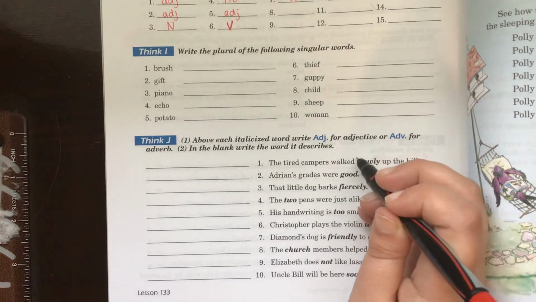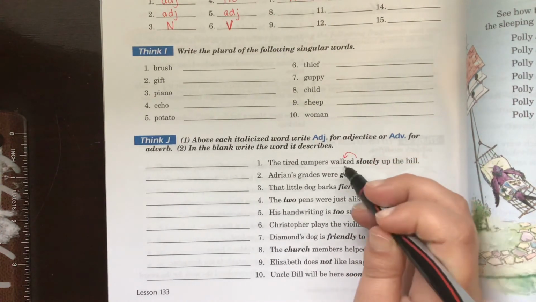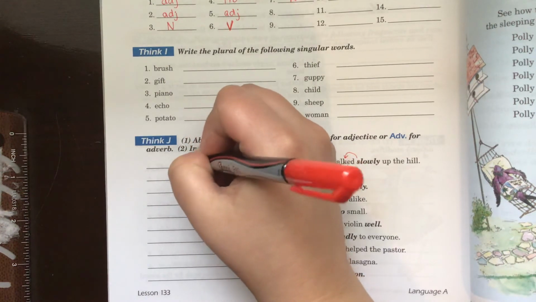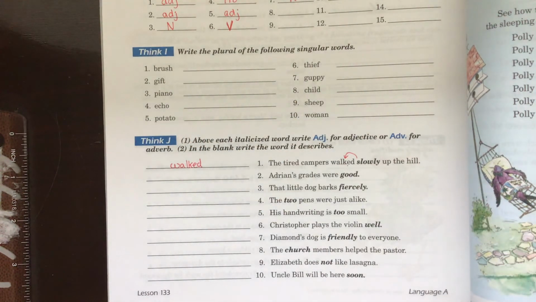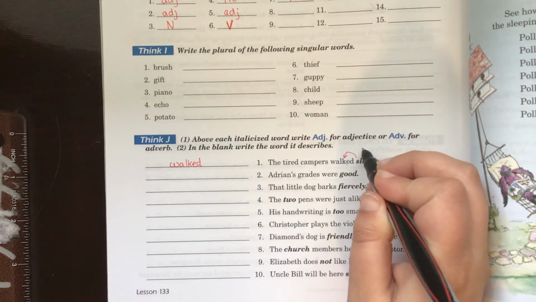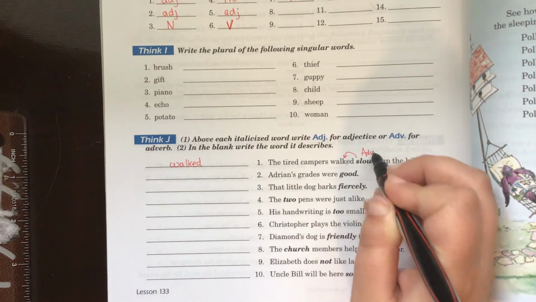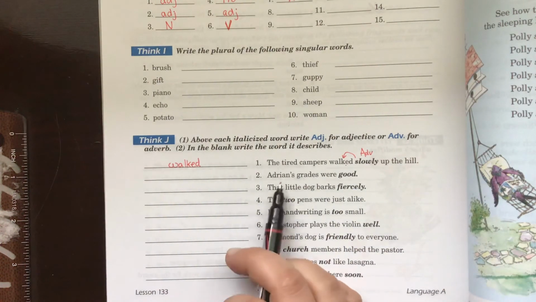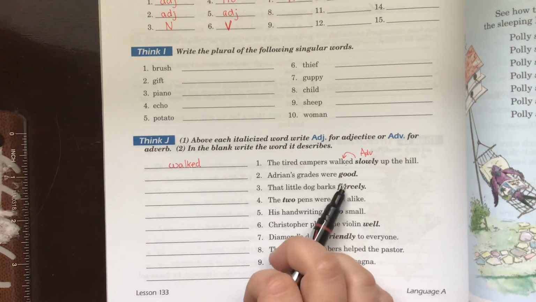Well, it's describing how the person walked. So on the line, I'm going to write walked. That's the word it's describing. Now, walked is a verb. So if it's describing a verb, it must be an adverb. ADV for adverb.